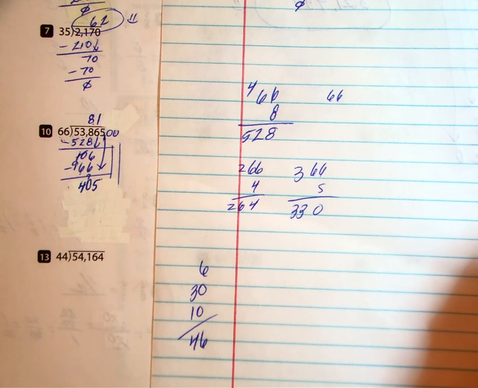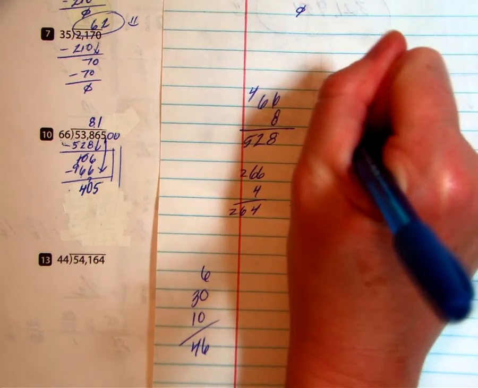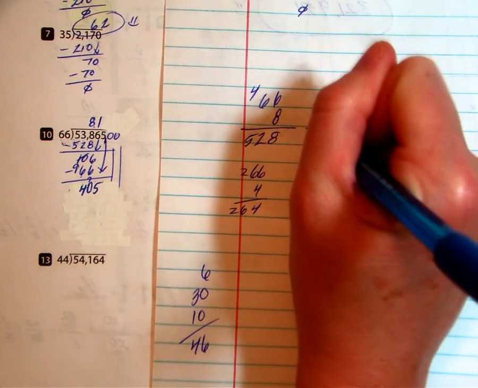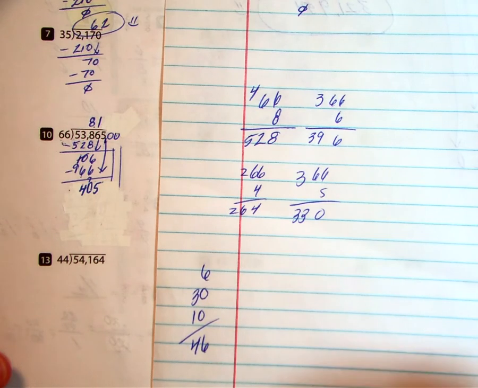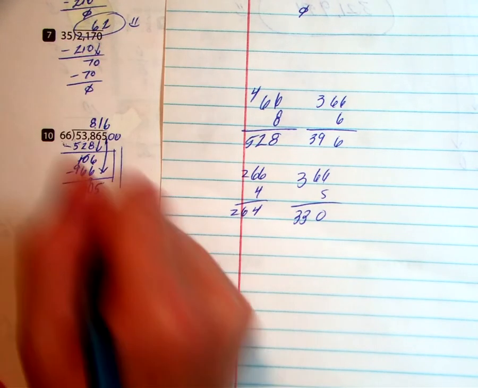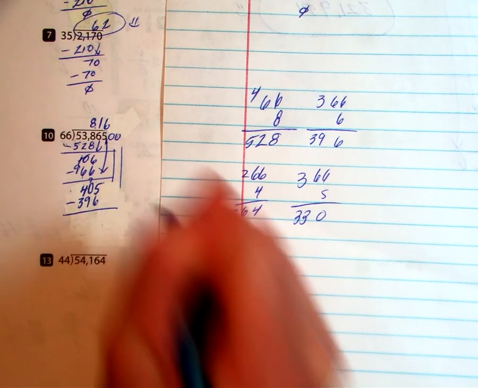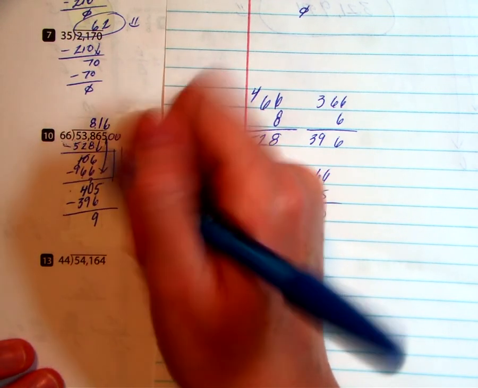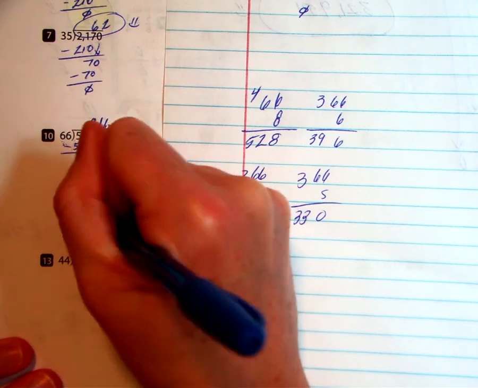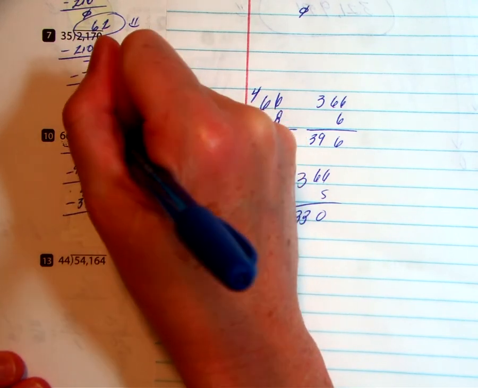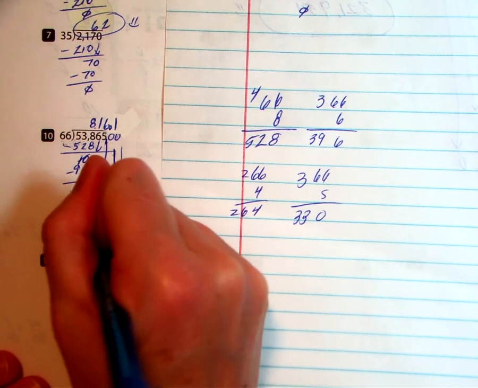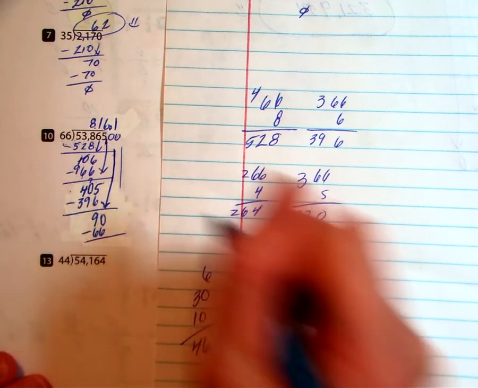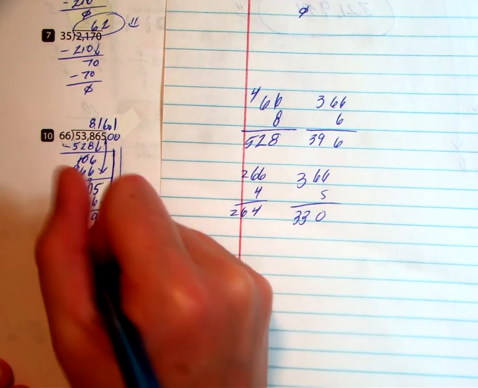66 goes into 405 6 times. I've already done some scratch work over here. I'm keeping my scratch work together here. 360. There we go. There's the error. Okay. Alright, 4 and 5, so 9. Where am I? Brought down the 5. I need to bring down that 0. That's only going to go in once, isn't it? Such an unpleasant problem.